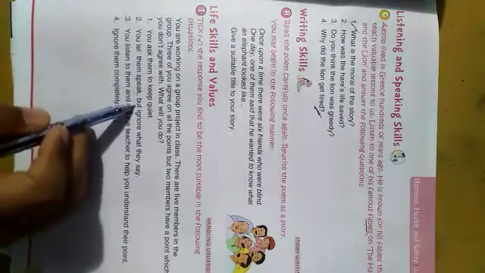Life skills and values. Tick the response you find to be the most suitable in the following situations. You are working on a group project in class. There are 5 members in the group. 3 of you agree on all the points and 2 members have a point which you do not agree with. Means every person has a different opinion and different points. No one agrees on one point. So you ask them to keep quiet. You let them speak but ignore what they say. What will you do if your classmates have different views and different points about any topic? You can tick one of them here.